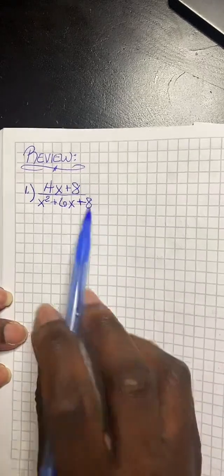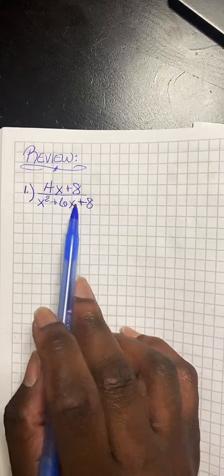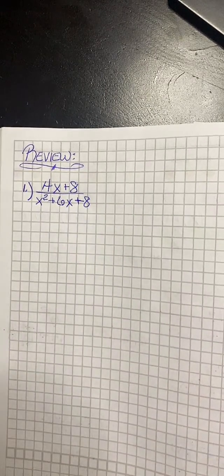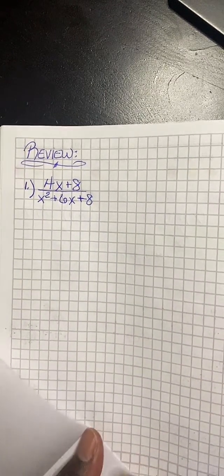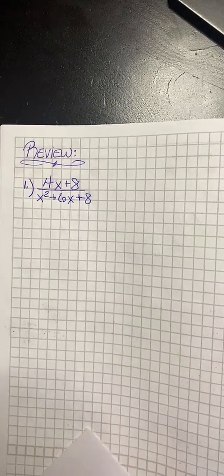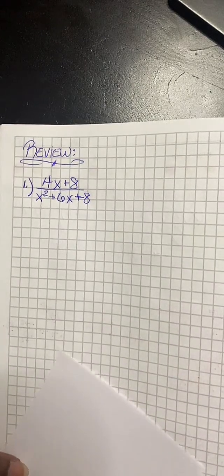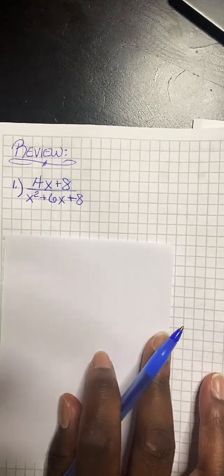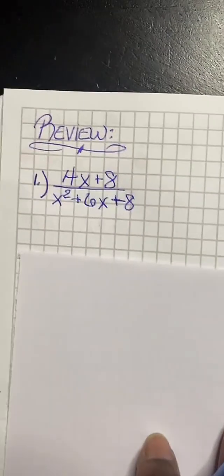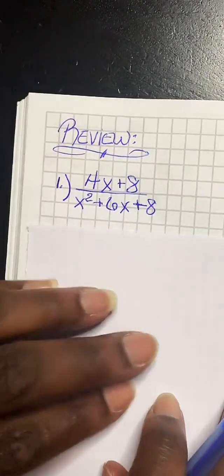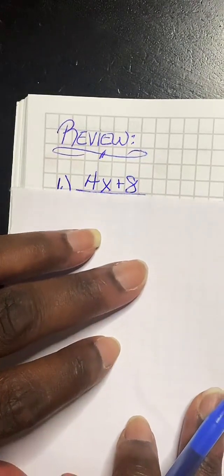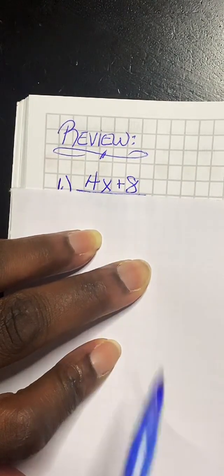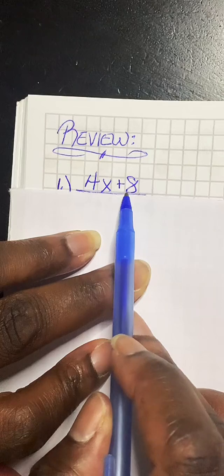So let me cover it up, because every time people do these types of problems, they get overwhelmed because there's always so much happening all at once. So I always say, let's take it step by step. Let's cover up the denominator and focus on the numerator. So we have 4x plus 8.